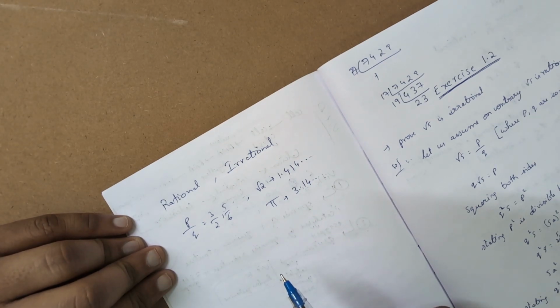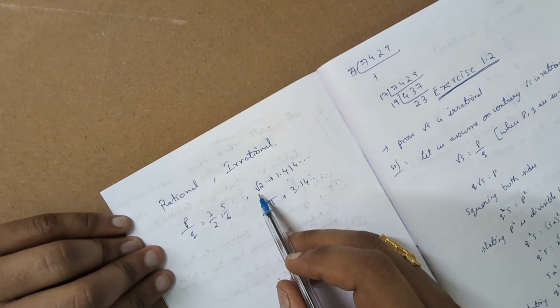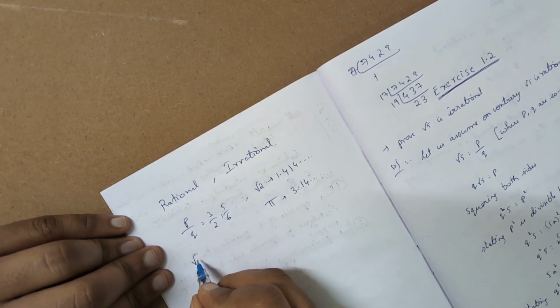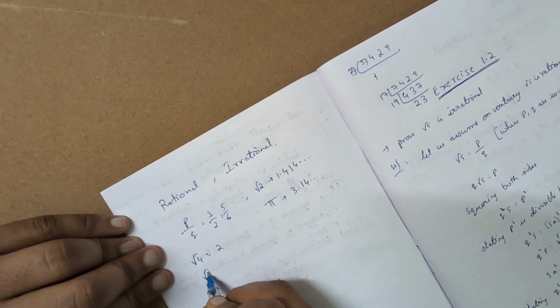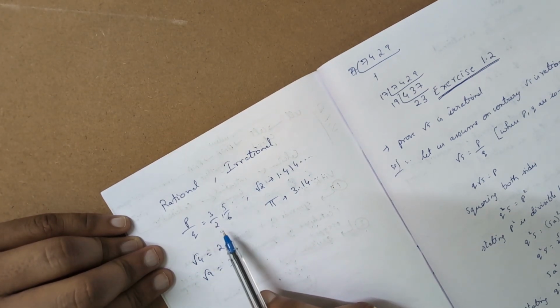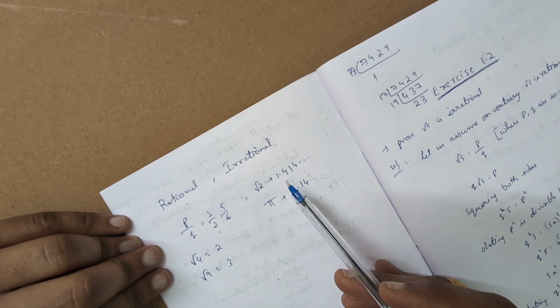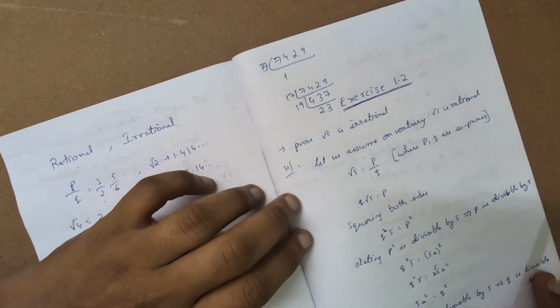Whereas irrational numbers are the numbers which cannot be written in p by q form. For example, we don't have a specific value for root 2, whereas for root 4 we have a value which is 2, and for root 9 it is 3. In between, that is root 5, root 6 and root 7, these don't have any specific value. So a number which cannot be written in p by q form, and at the same time doesn't have any specific value, will be an irrational number. So let's go to the exercise questions.